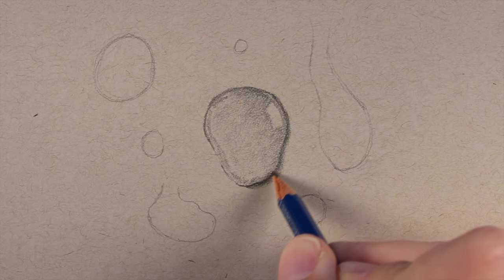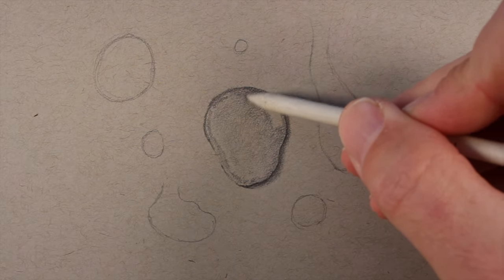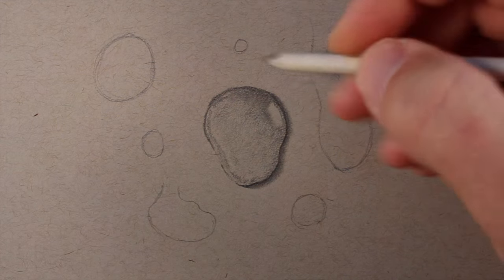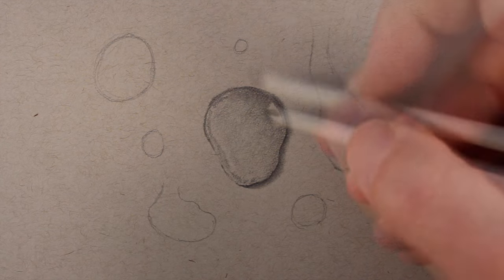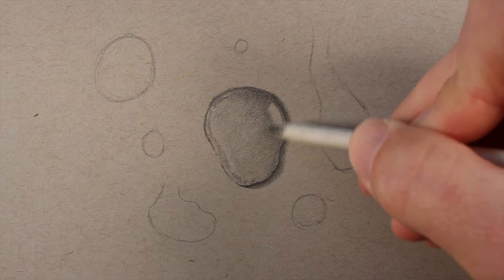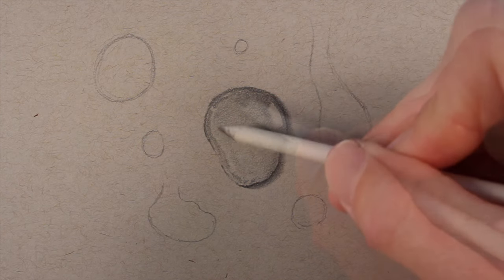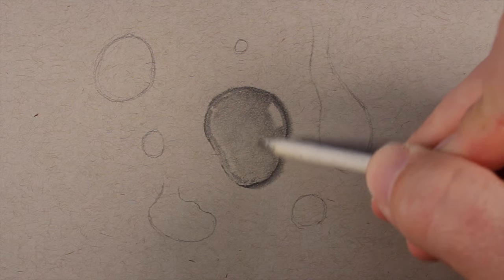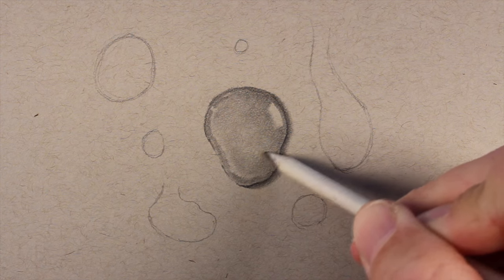Now, this paper that I'm working on does have a bit of tooth or texture associated with it. So to create a more natural surface texture, I'll use a blending stump to work the graphite material into the tooth of the paper. Using a blending stump allows me a greater level of control over the blending. But it should be noted that the blending stump is also a mark-making tool, much like the pencil, so we should consider the strokes that are made with the blending stump as we blend. We're trying to mimic the strokes that were made with the graphite pencil.